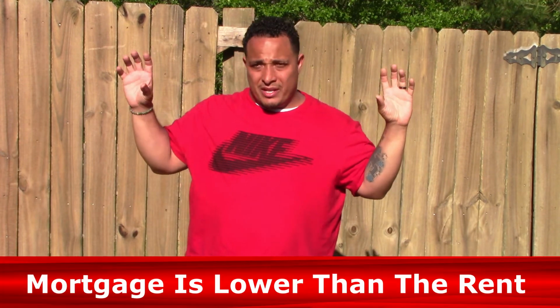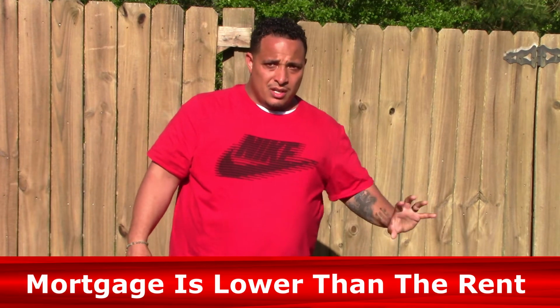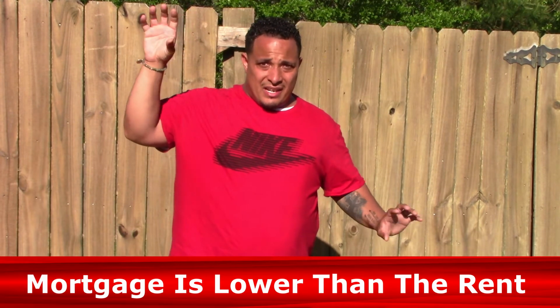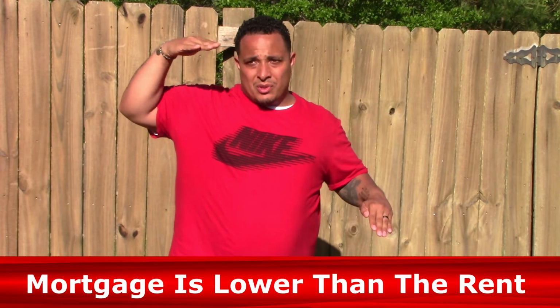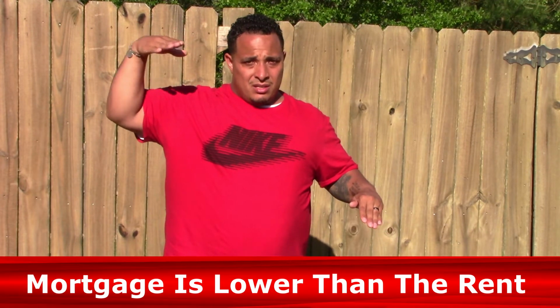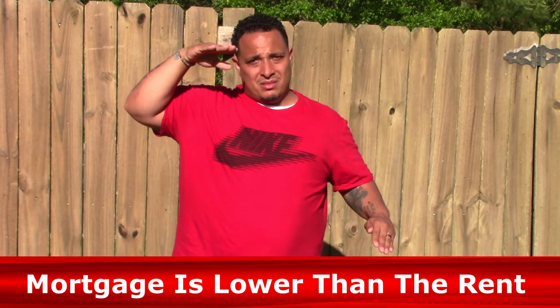They still love them because they can make money on renting these properties out. So with that being said, you have to make sure that the mortgage is lower than what it will rent for in the area. For example, the mortgage is $500, but the house will rent for $1,000.